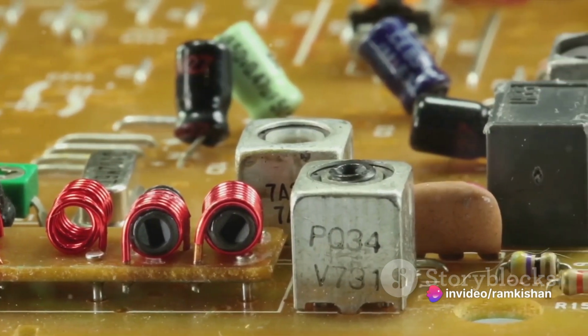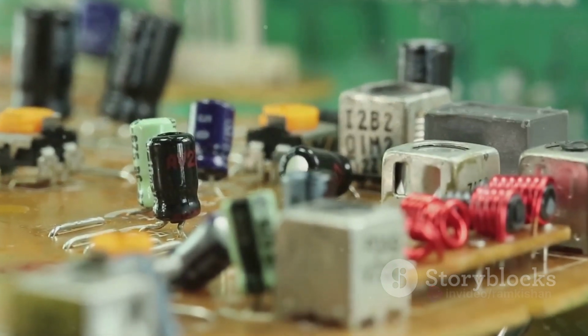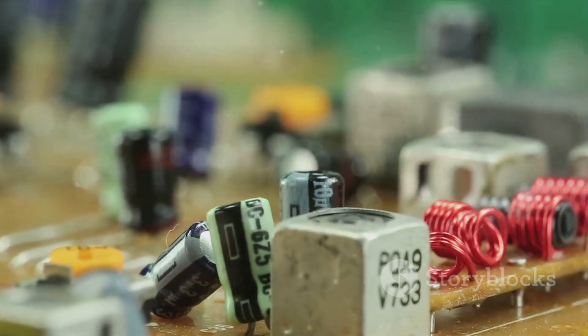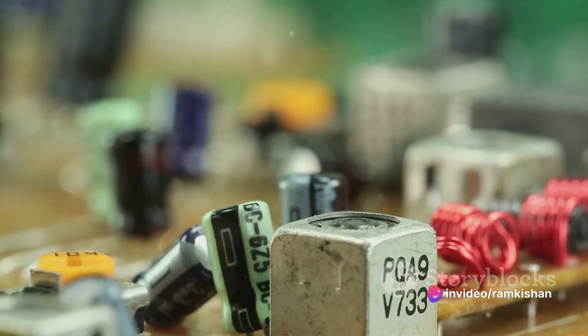When voltage, or electrical pressure, is applied, the plates store electrical charges, positive on one side and negative on the other. This charge separation creates an electric field, a kind of electrical tension that holds the energy until it's needed.